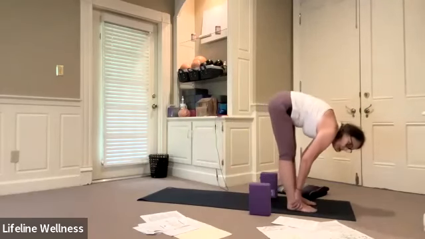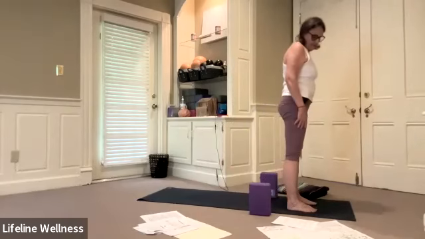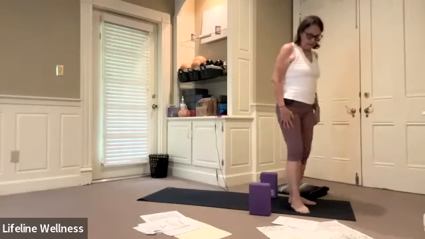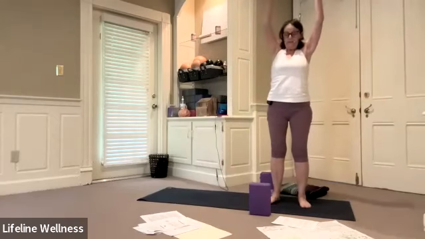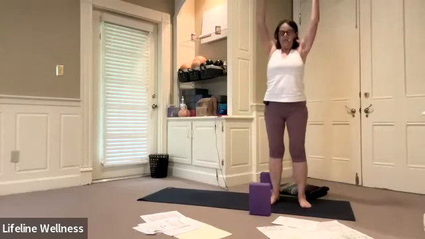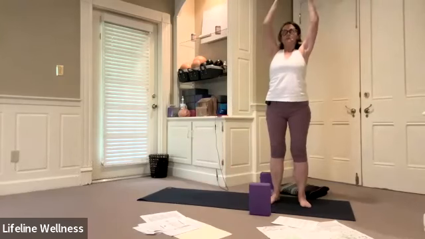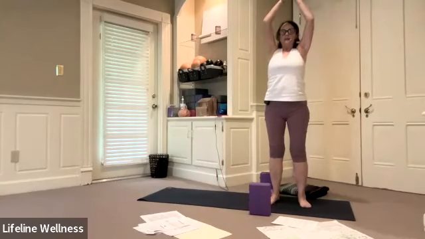Okay, we're in forward fold. Let's rise up to Tadasana. We're going to bring our arms overhead. This is a mudra, actually. It's a position for the hands, and it's a very empowering one. Standing in my own power.